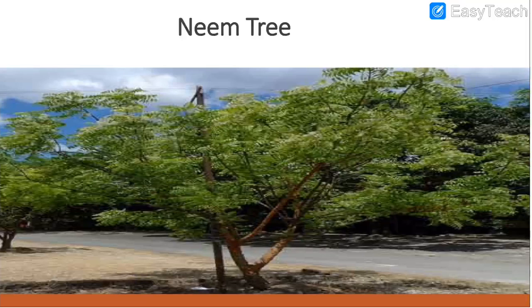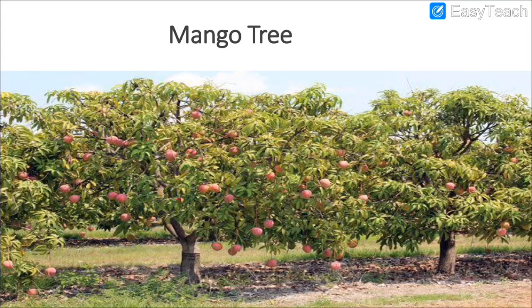Now let us move to the next tree. Now this is one of the favorite trees of the children and also my favorite tree. So which tree is this? This is a mango tree. Can you see so many mangoes over here? Yes, so let me tell you about the mango tree.